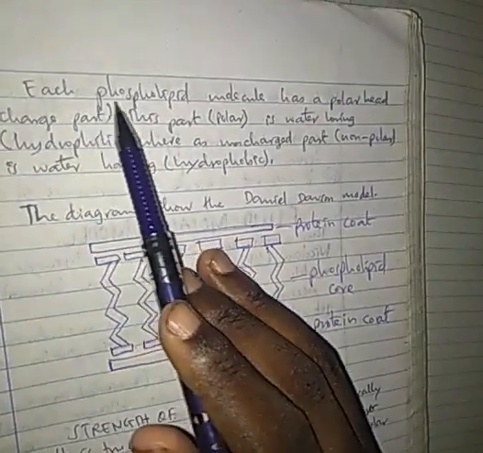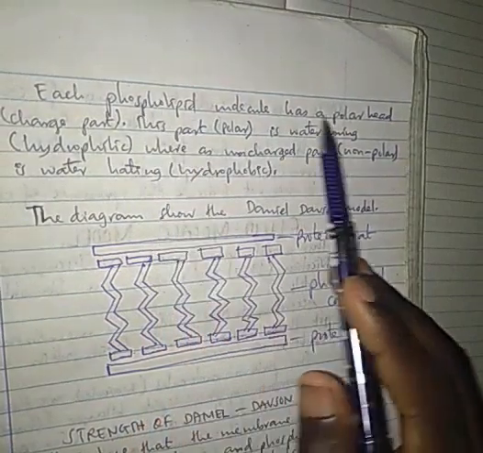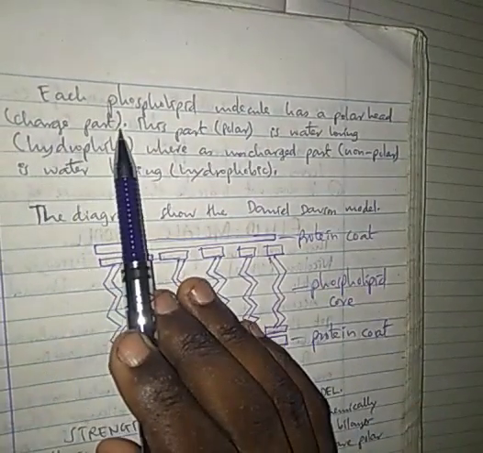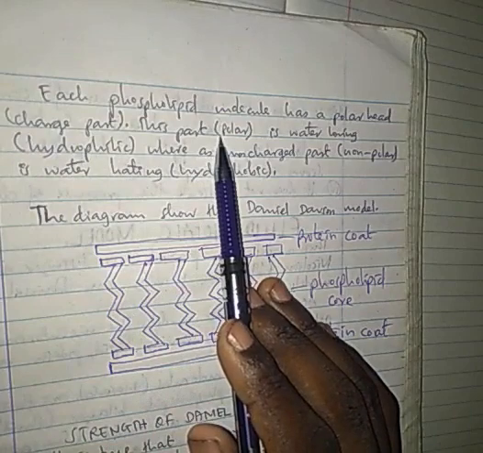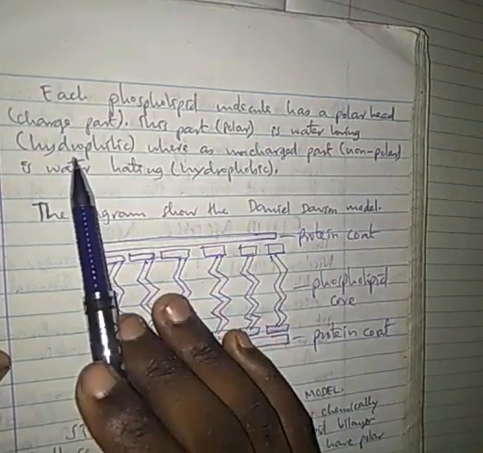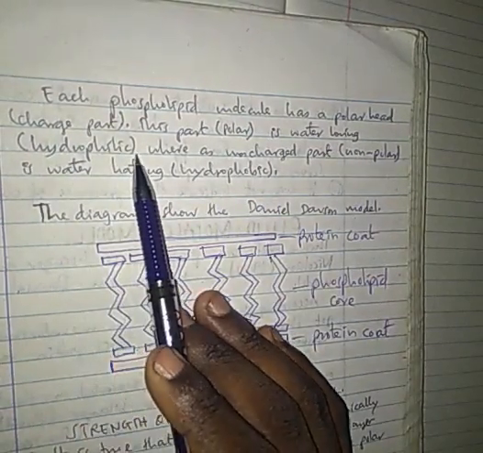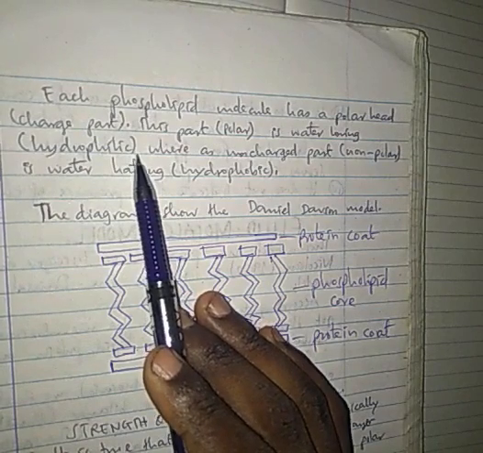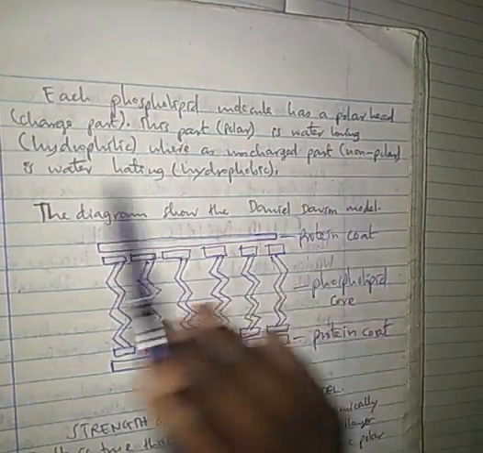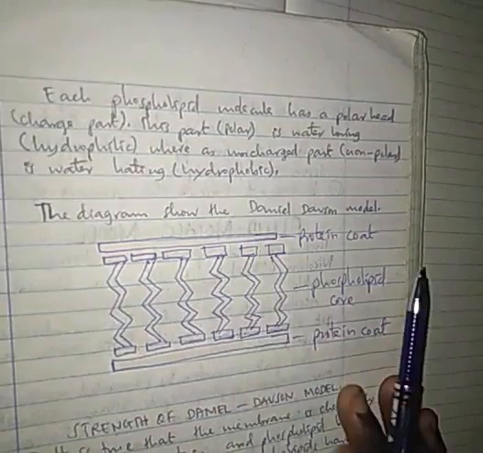Now here they say each phospholipid molecule has a polar head, which is the charged part. This part is polar and is water loving, hydrophilic. Hydrophilic ni water loving, kitu kinachopenda water. Where the uncharged part is non-polar, is water hating, that is hydrophobic.